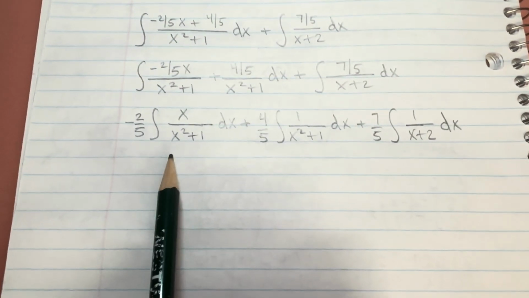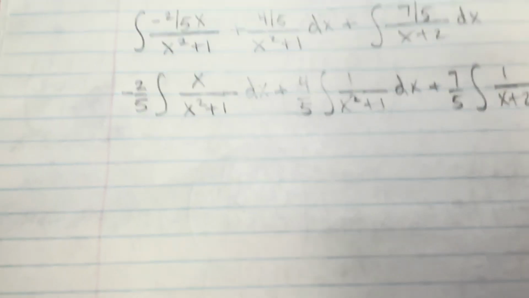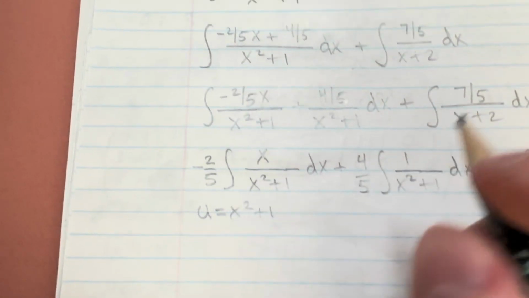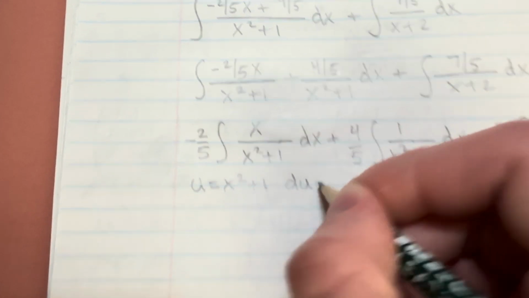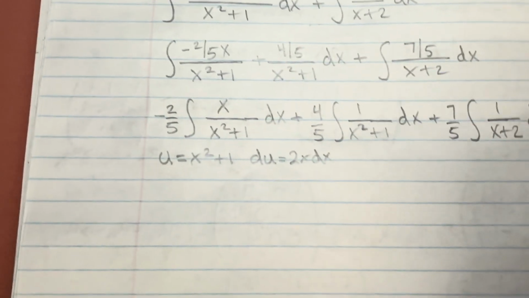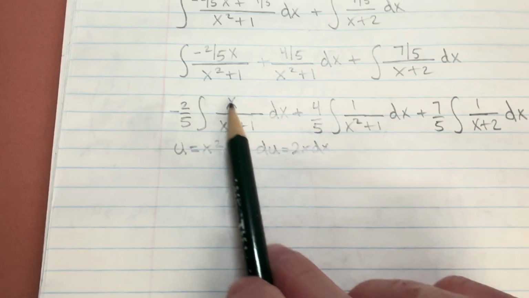So now for this first integral right here, we're going to have to use u substitution. We make u equal to x squared plus 1, du equal to 2x dx. And for this, we need to get rid of this 2 to get just x dx.